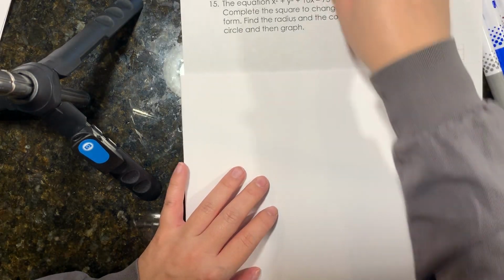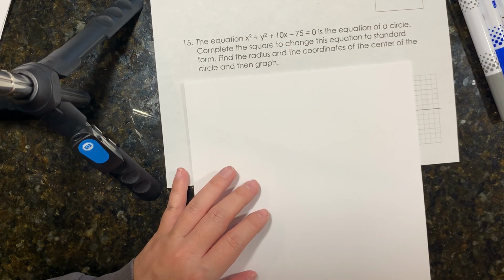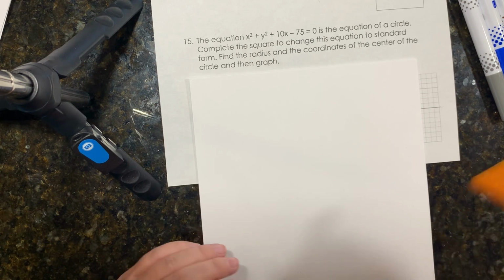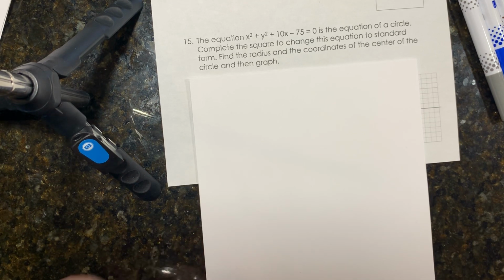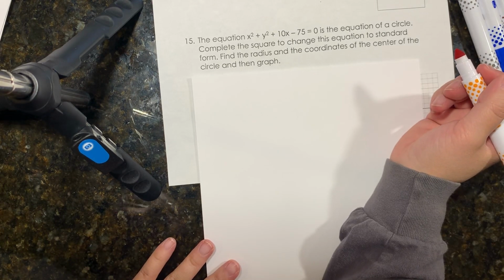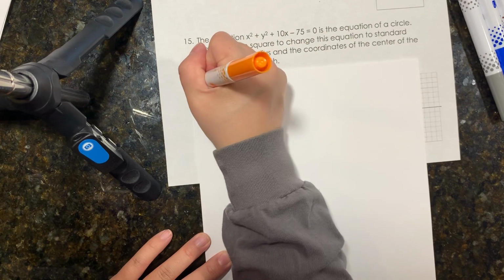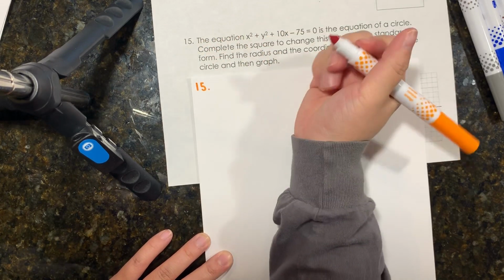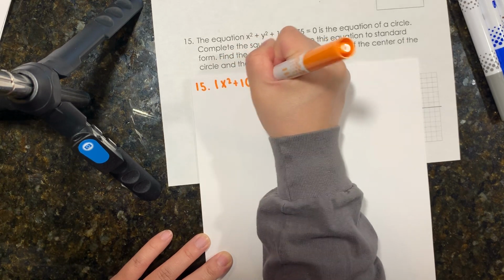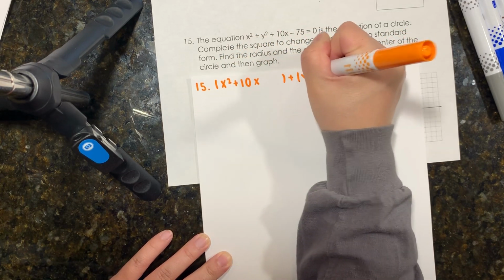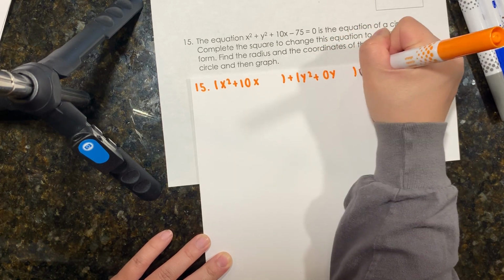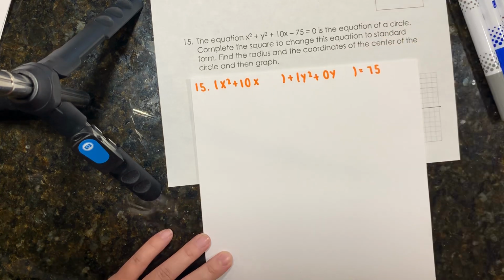And lastly, we're going to do number 15 together. It says, write the equation x squared plus y squared plus 10x minus 75 equals 0 is the equation of a circle. Complete the square to change this equation to standard form. Find the radius and the coordinates of the center of the circle and then graph. So for number 15, the first thing that you want to do is put your x's together in parentheses and put your y's together in parentheses, and move the 75 to the other side.